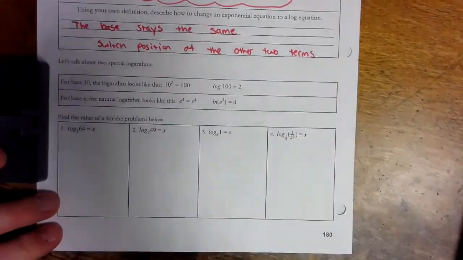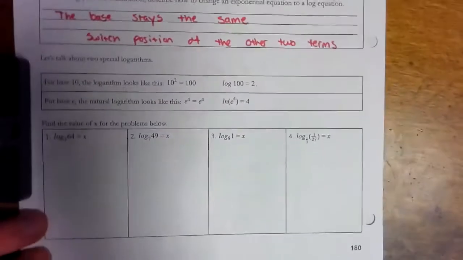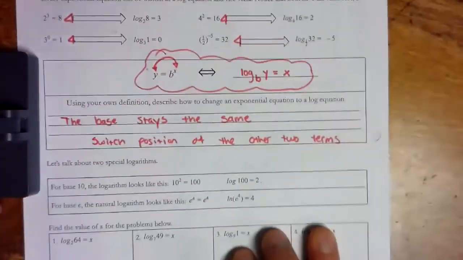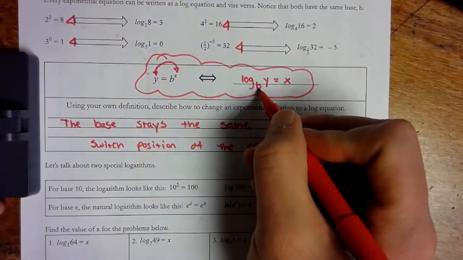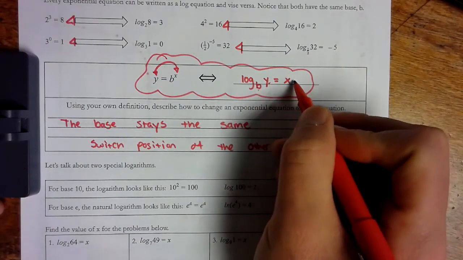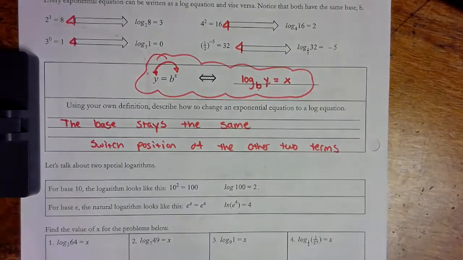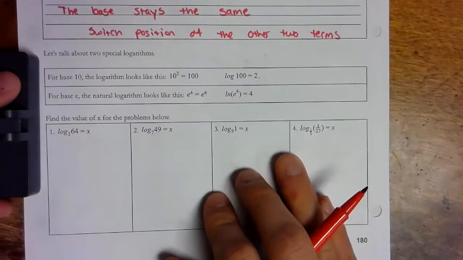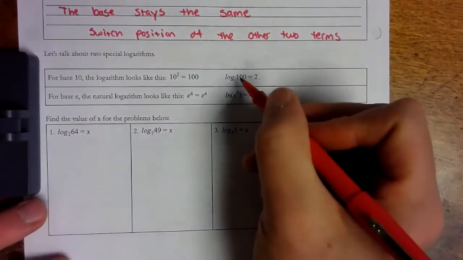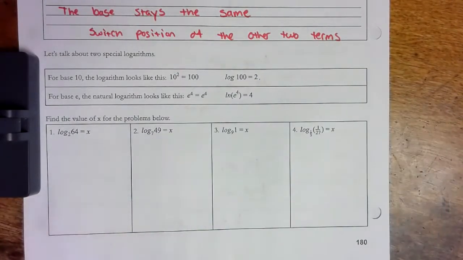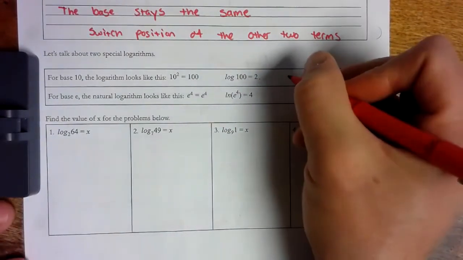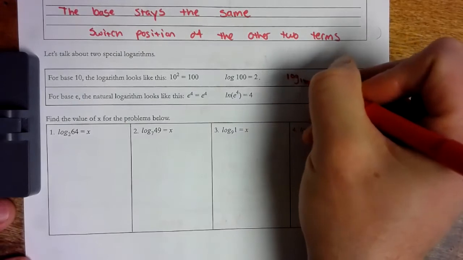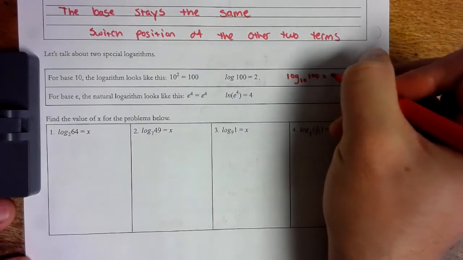So before we actually start doing this, let's talk about just two kind of special logs. One thing that I went really quick through is how to read a log. So how we would read this is we would say log with the base b of y equals x. So log base b of y equals x. So in certain cases, we don't write the base of a log. So if you see something where this is like log and there's no base there, that's technically a log with a base 10 of 100 equals 2.